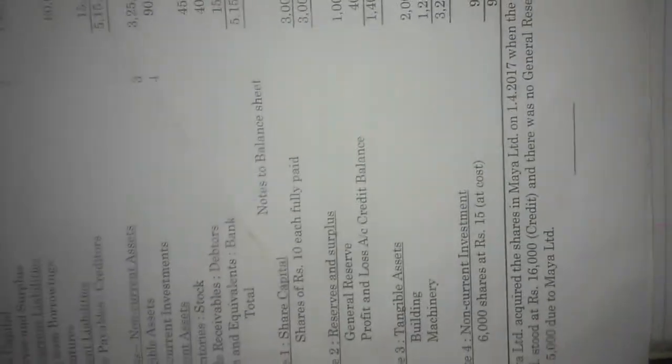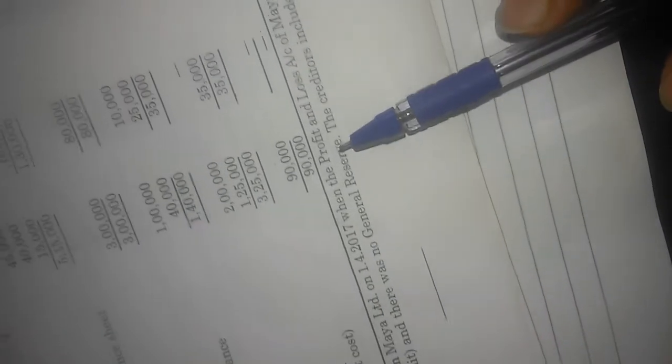This profit and general reserve may include last year's profit and general reserve also. That information is given here. Jaya Limited acquires the shares of Maya Limited on 1/4/2017, when the profit and loss account of Maya Limited stood at rupees 16,000 credit. Credit means here there is a profit. That means this 25,000 rupees profit includes this 16,000 of last year.